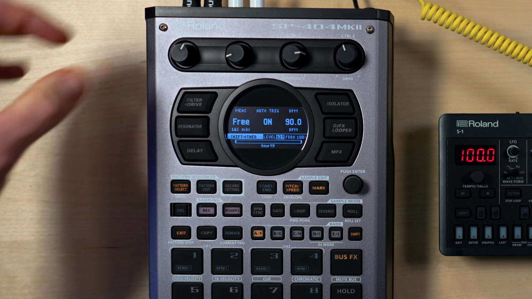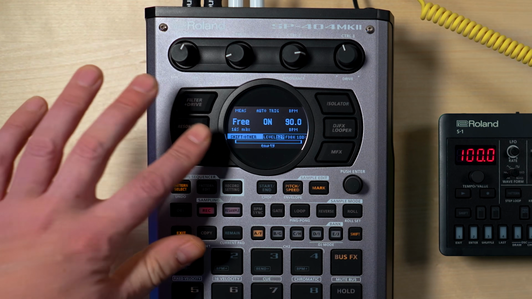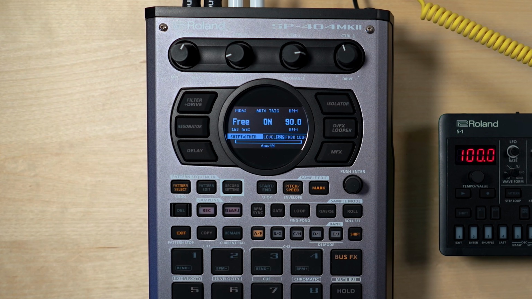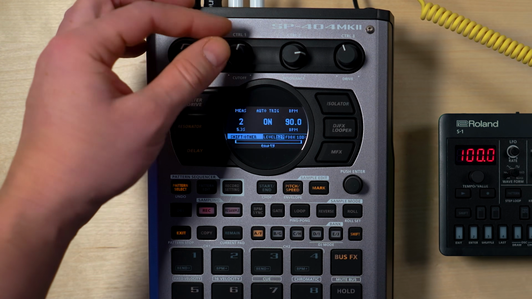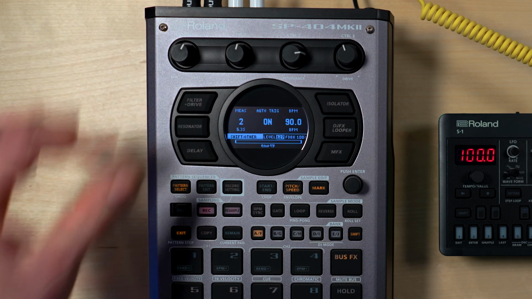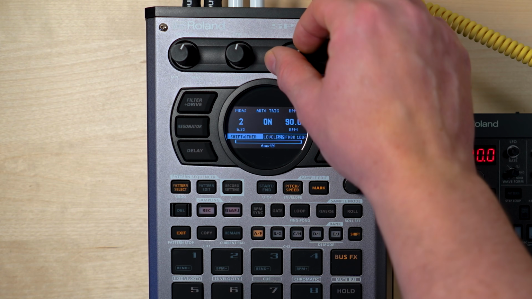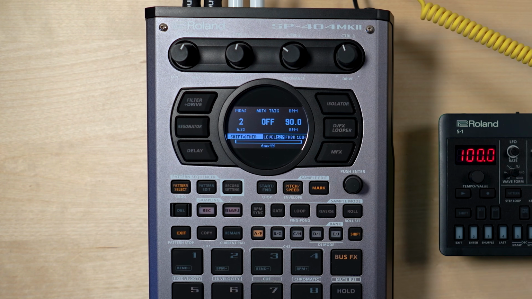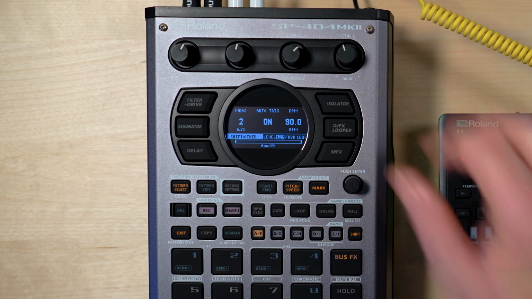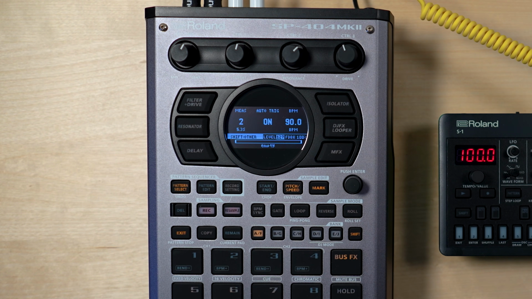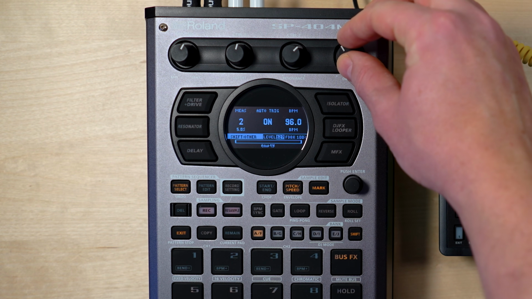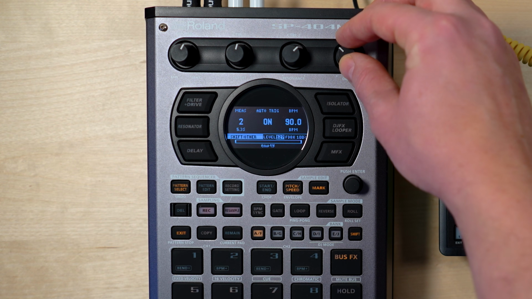In here we can use the C1 knob to change the measures. You can leave it on free to record for as long as you want, or you can choose between 1 measure, 2 measures or 4 measures. I'm going to leave mine on 2 measures. We can then use C2 to change the auto trigger mode. We can go to off. This means it will record as soon as we press the record button, or we can have it on. This means that the recording will start when audio is detected. You can also use the C3 knob to change the BPM. I'm going to leave mine on 90.